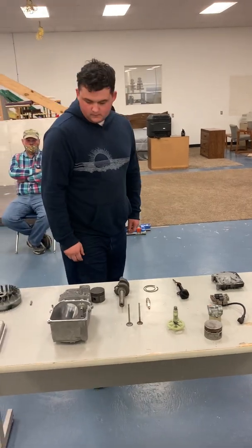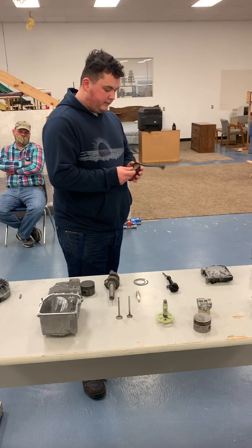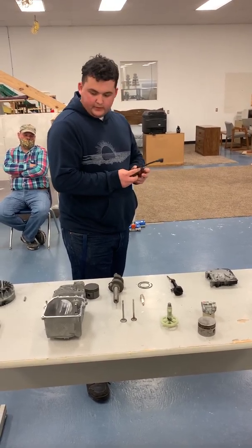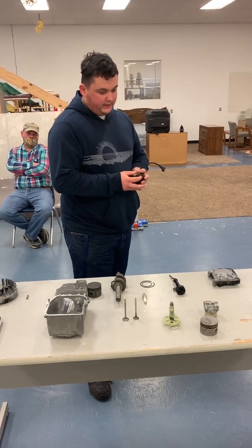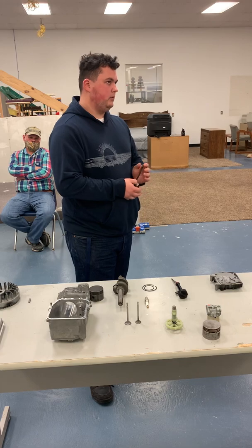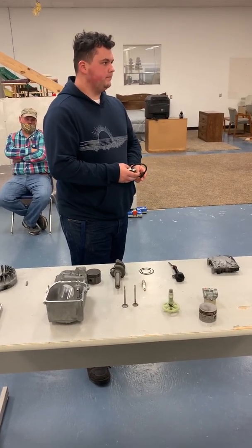Armature. This here is the armature. It is a device with wire coils wrapped around an iron core. Every time it is rotated, it pulls in a magnetic field to control electricity.